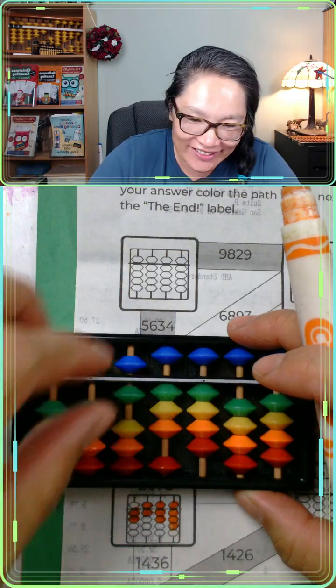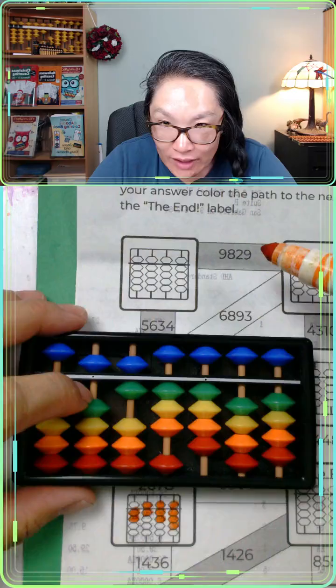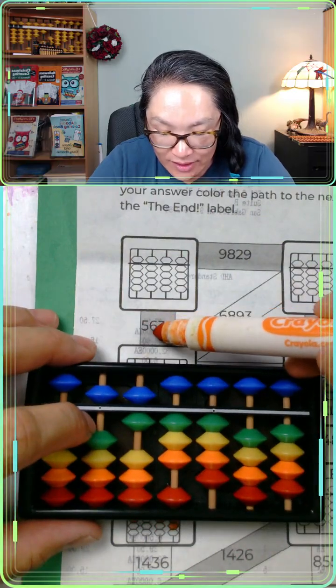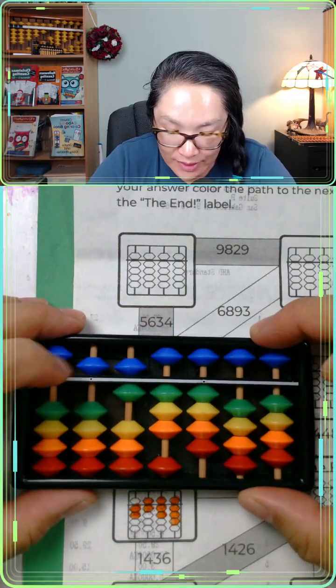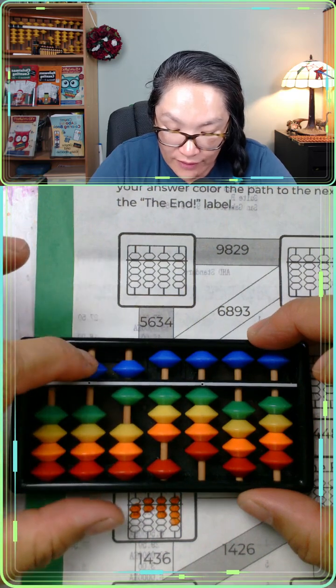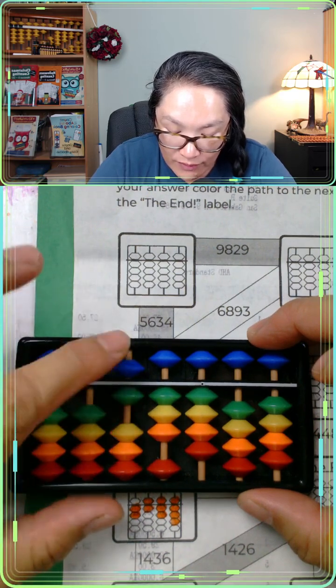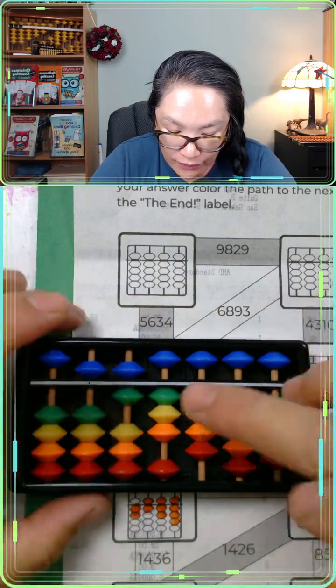So again, if you read the numbers 5,634, all we're doing is putting it on the abacus. 5,634. That's all we're doing. So the top bead is a value of 5, and we have 1, because we have the 1 touching this reckoning bar. We have 5, 6. We have 3, 1, 2, 3.